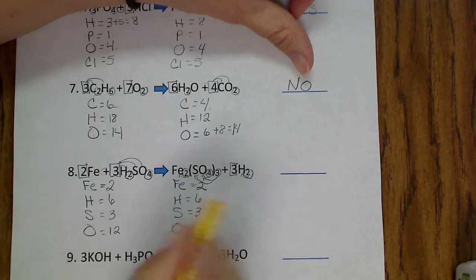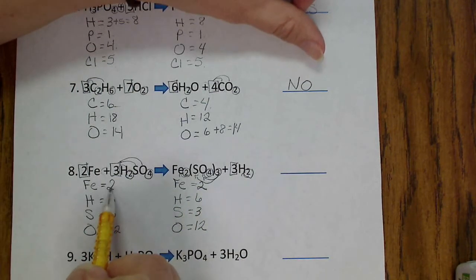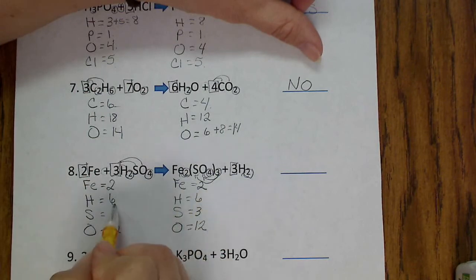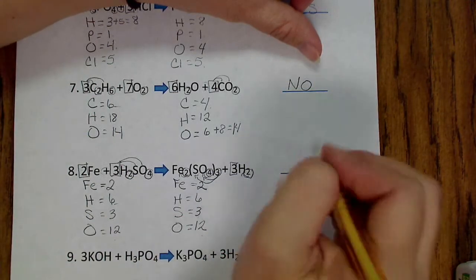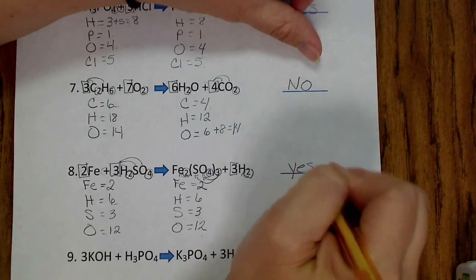3, which gives me 12. Then I compare. I have 2 irons here, 2 irons here, 6 hydrogens here, 6 hydrogens here, 3 sulfurs here, 3 sulfurs here, 12 oxygens here, and 12 oxygens here. So this one would be yes, it is balanced.